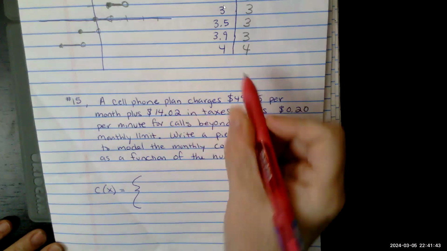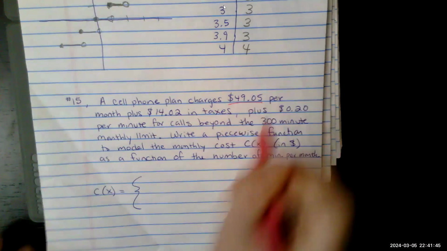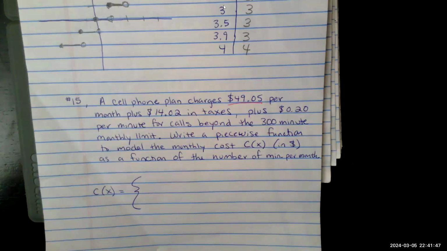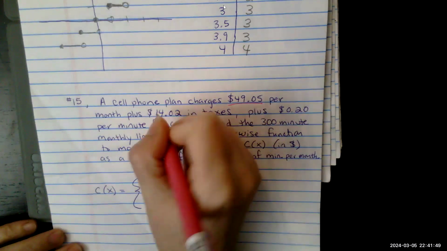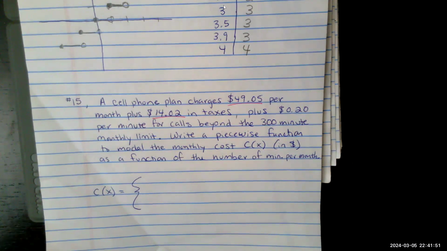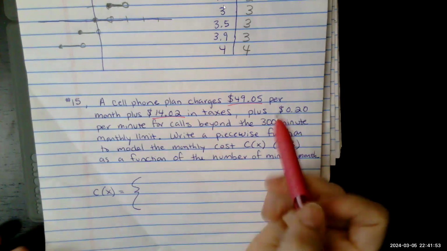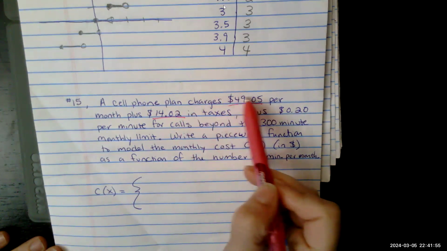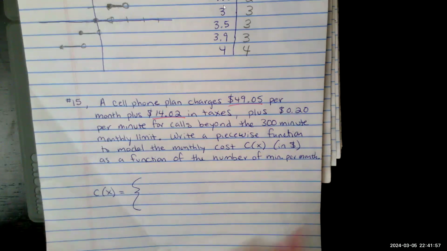A cell phone plan charges $49.05 per month plus 14.02 in taxes. So doesn't that mean every month you pay both of these no matter what? So let's add them up and see what that would be for a month.